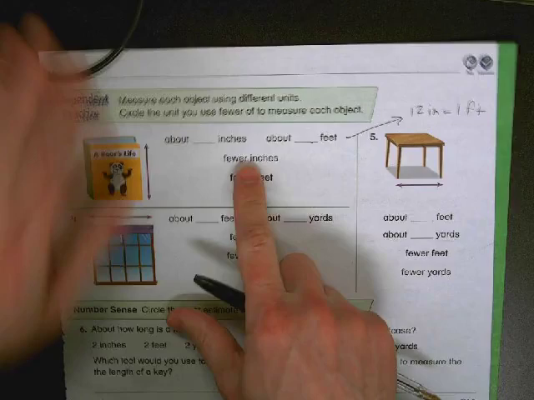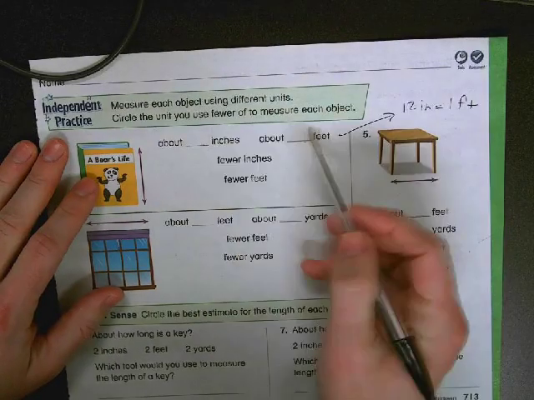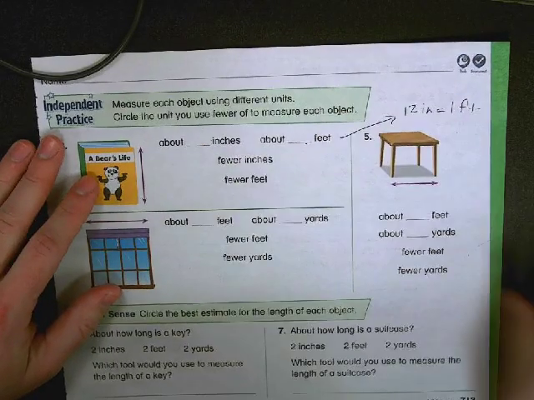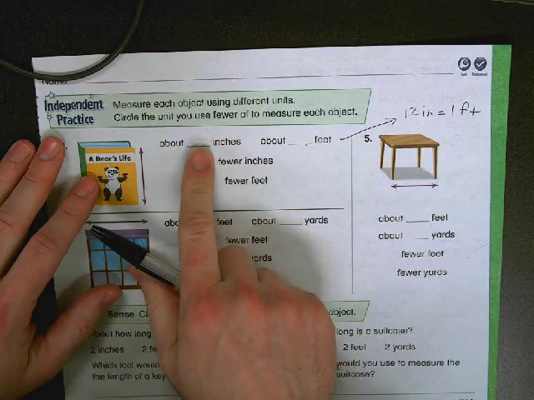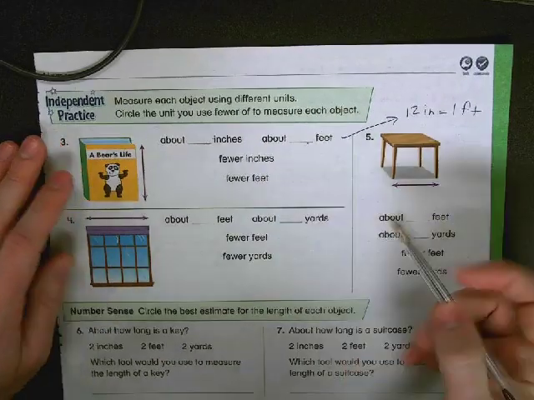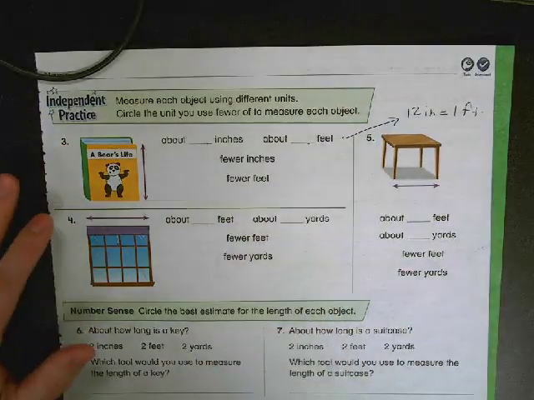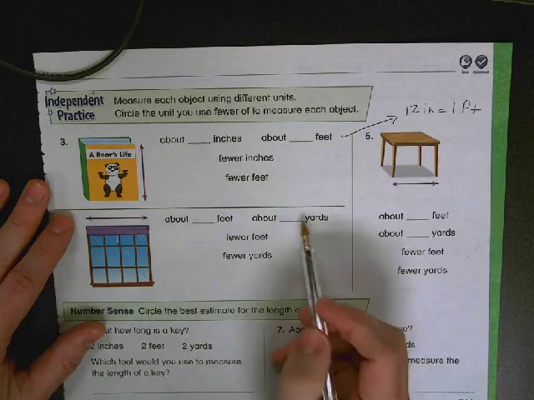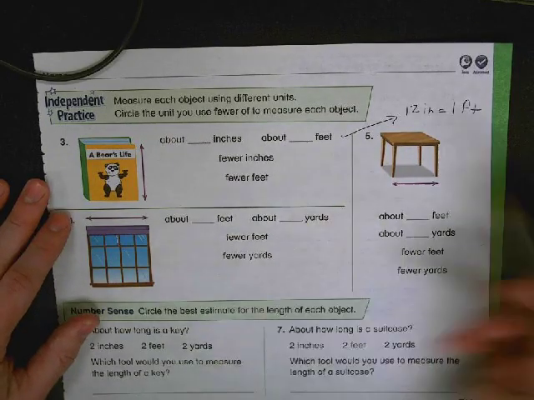Here it says fewer inches or fewer feet. Which one is smaller? Is it fewer, smaller in the inches number, or feet? Circle it. Same thing here. Window. Go find our window. Go measure it with feet and yards. Well, yards is a yardstick.